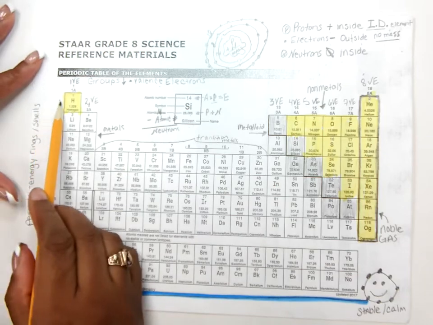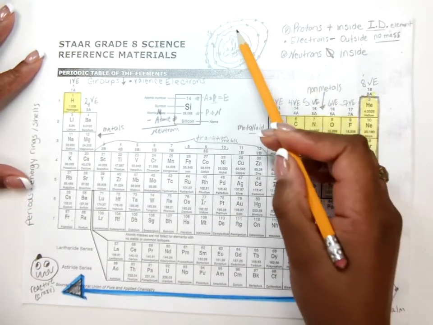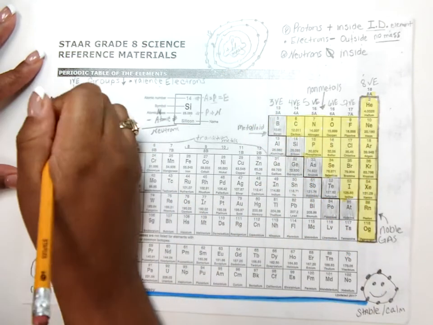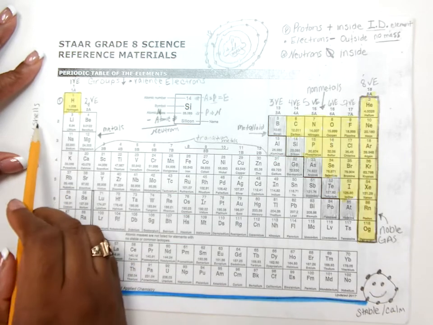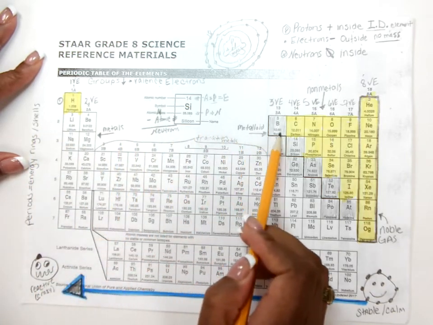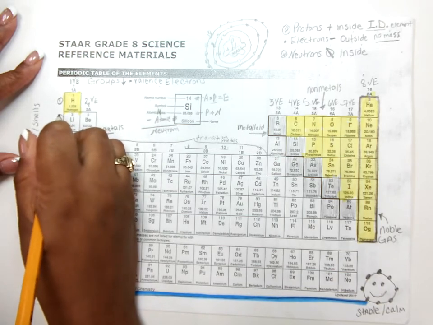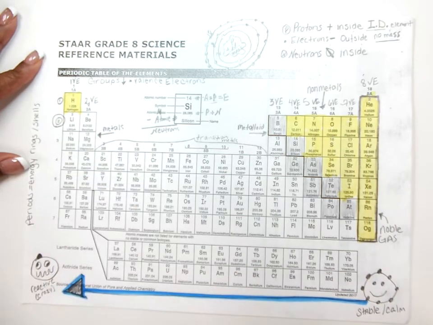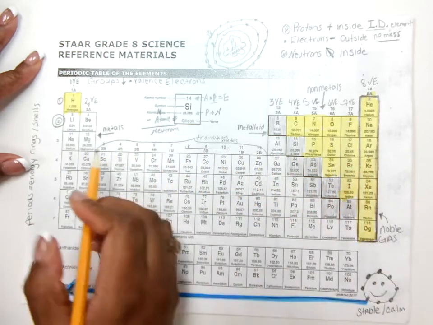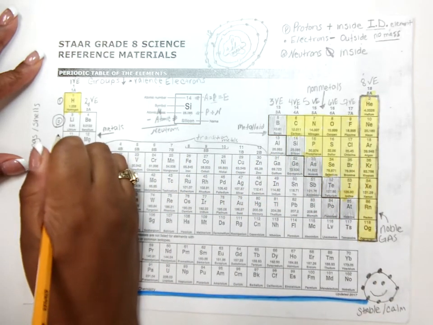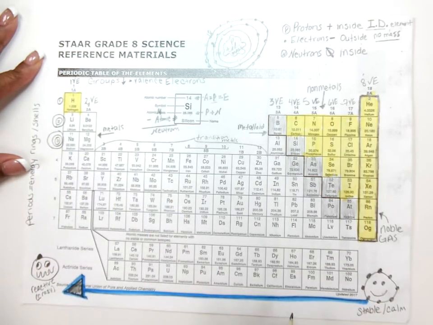So all of these, we're going to go all the way across, have 1 ring. So we're going to put 1 ring. All of these have 2 rings. So guess what? We're going to put 2 rings. Your model is going to look like that. All of these have 3. So you're going to put 1, 2, 3.